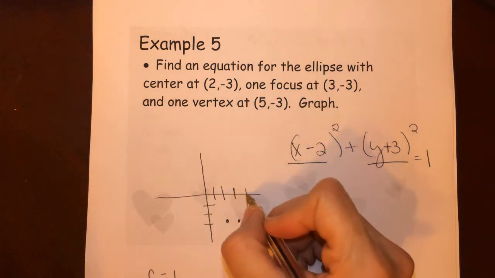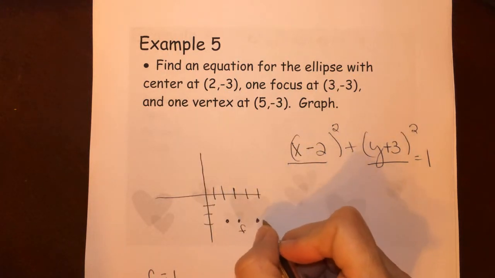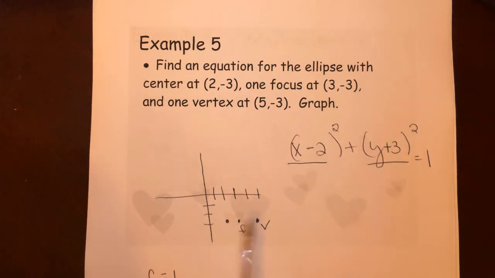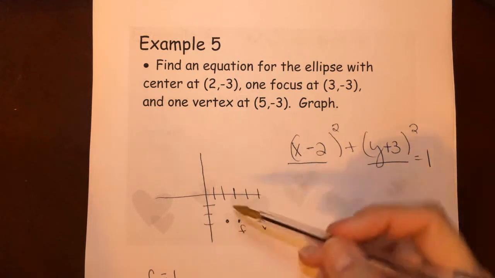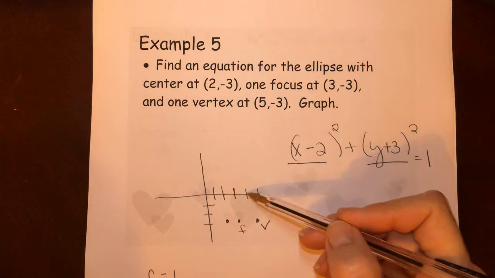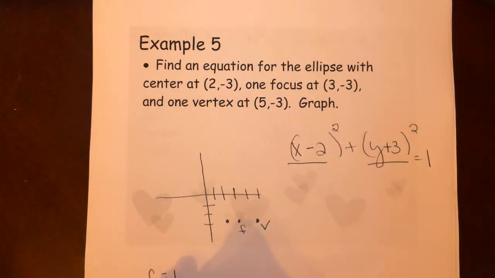So 1, 2, 3, 4, 5. So here's a vertex. And the distance from the center to the vertex is 1, 2, 3. So a equals 3. So if a is 3, and I know it's going left and right, 3 squared is 9. I know c is 1, so I'm going to solve to go get my b.